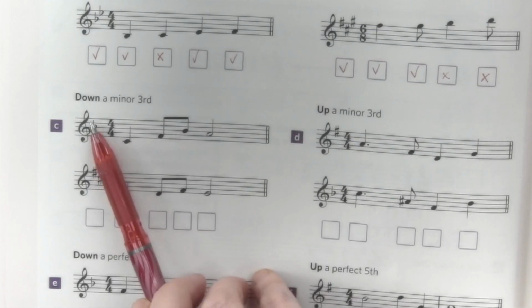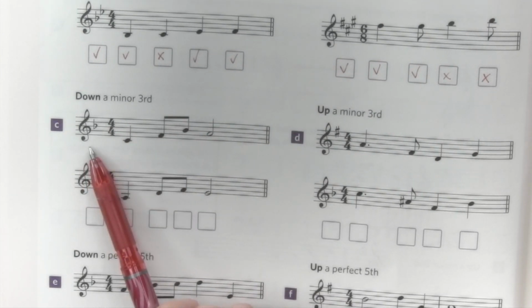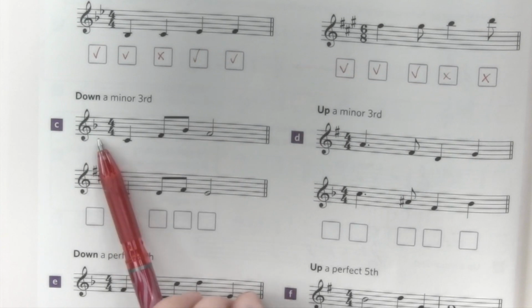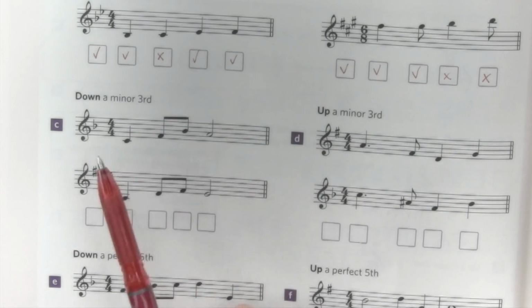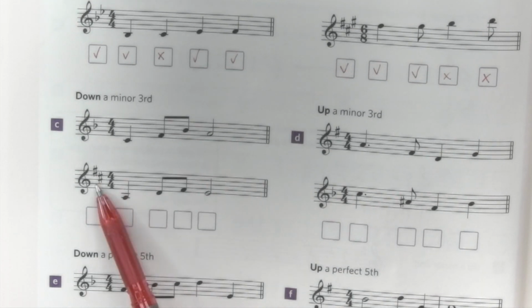Let's move on. Down a minor third from F major. Now a minor third from F major is 3 semitones below and equals D major. D major has 2 sharps, and here they are.